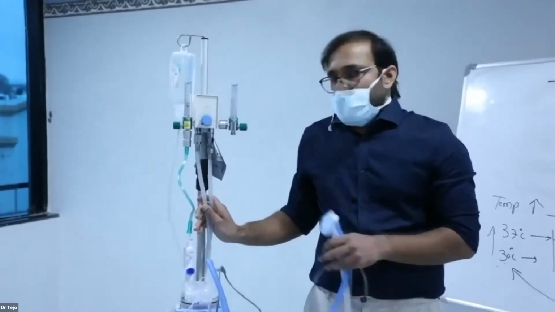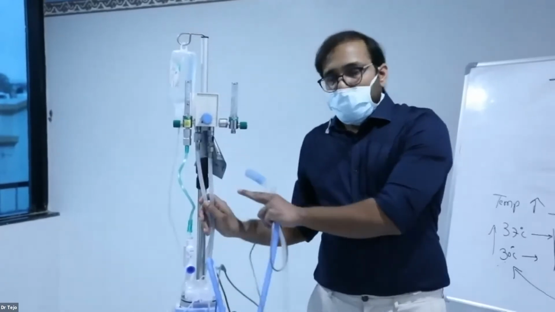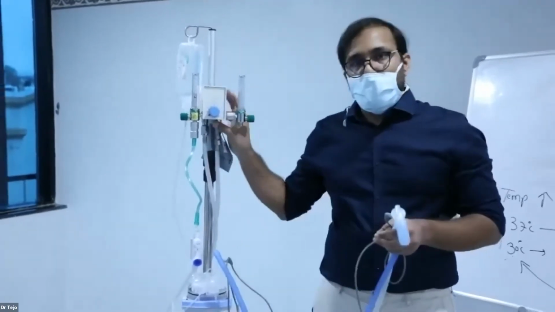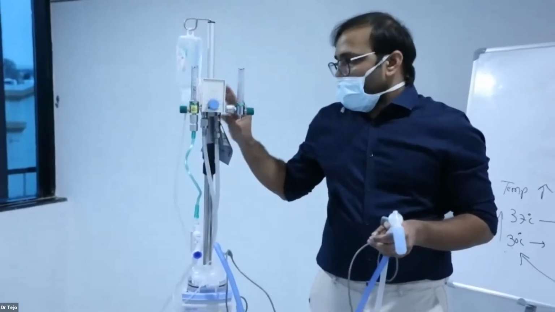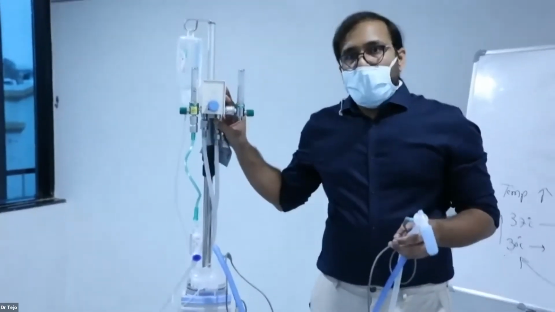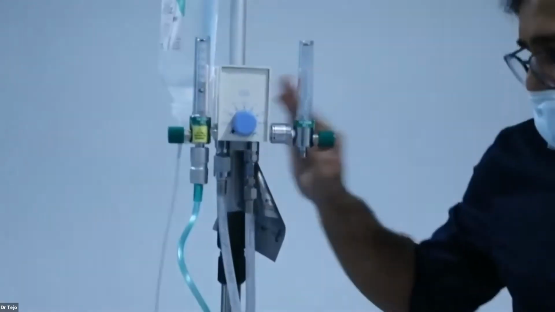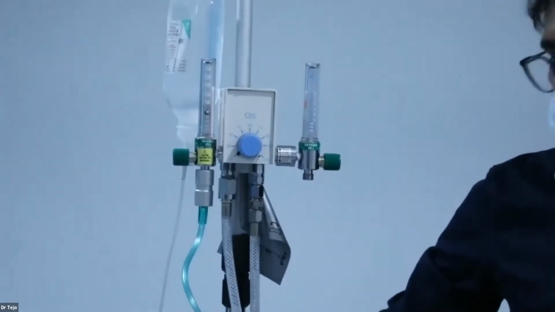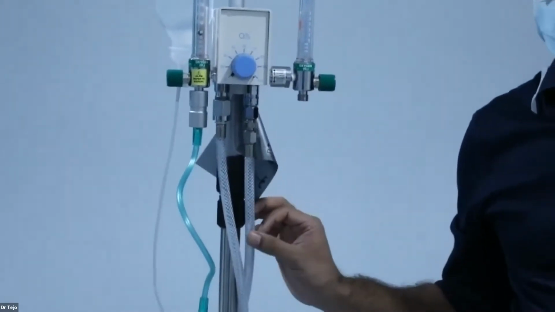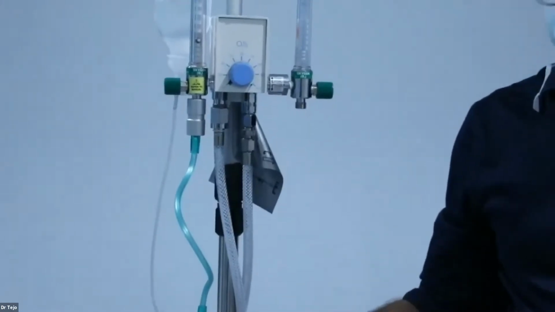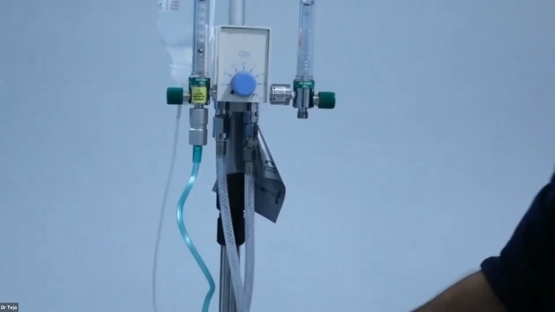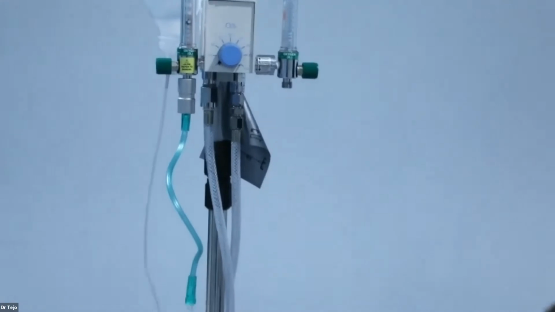The normal temperature of these gases entering the blender is usually 20 degrees centigrade and 5% relative humidity. These will be heated by this humidifier to 37 degrees centigrade and 100% relative humidity. So these are the parts of the humidifier.